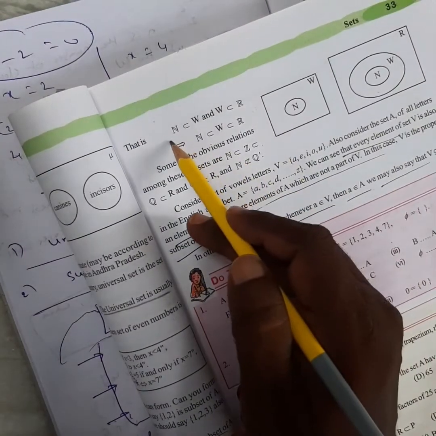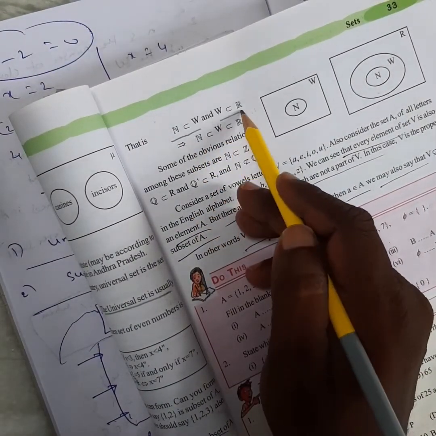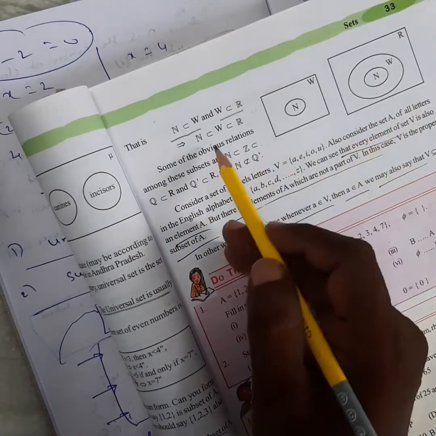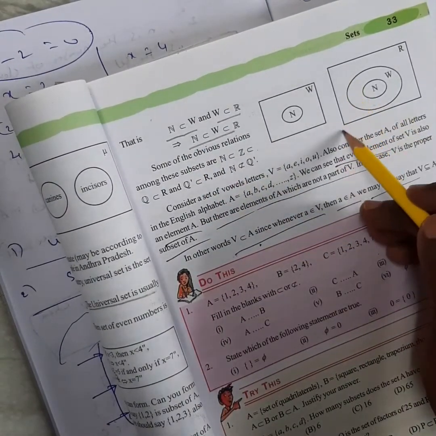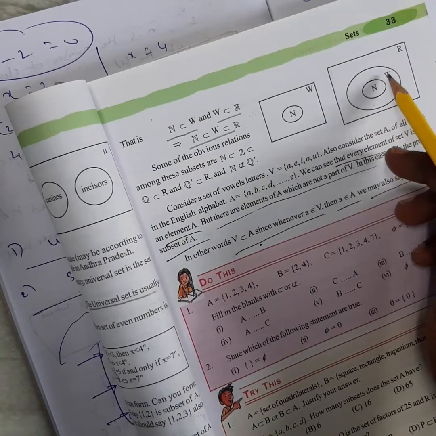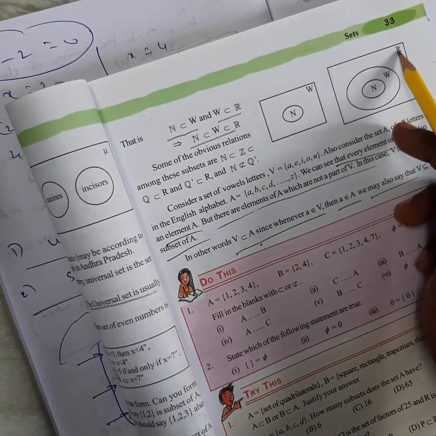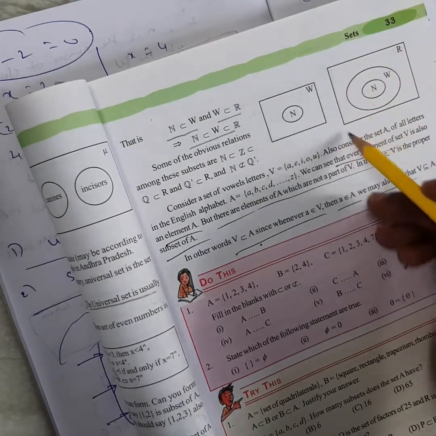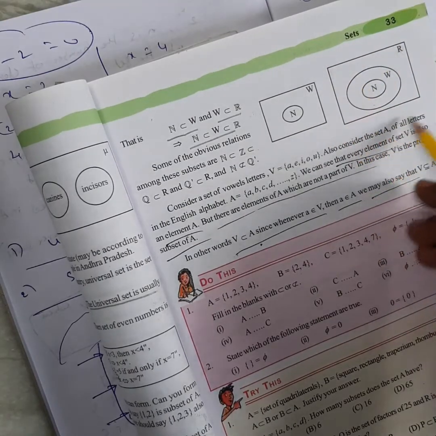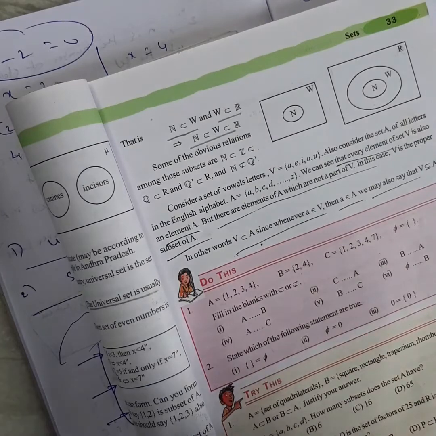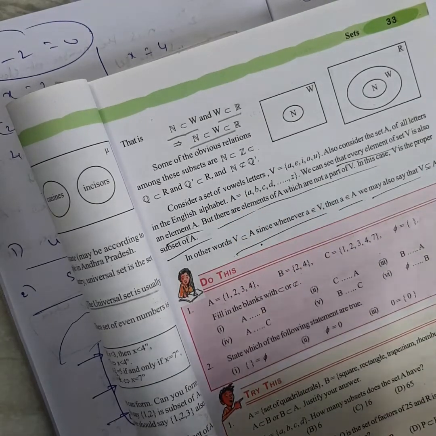Natural numbers are contained in whole numbers. Whole numbers are contained in real numbers. That means N is a subset of W, which is a subset of R. This can be represented in a Venn diagram like this. R means real numbers. This is the universal set. The universal set is generally represented by a rectangle. Like that, you are able to represent anything with a universal set.